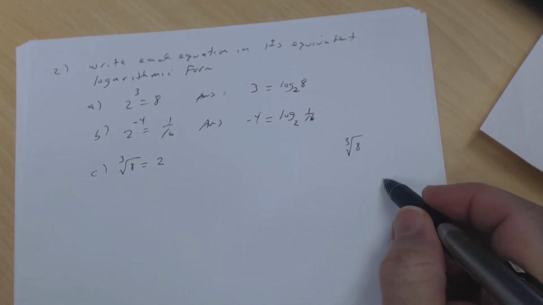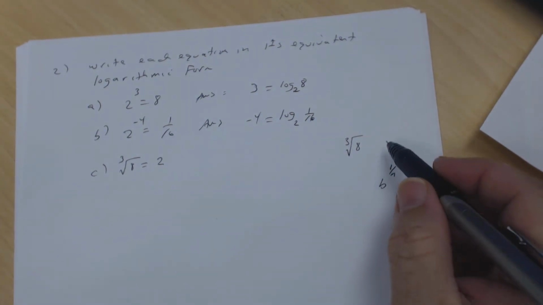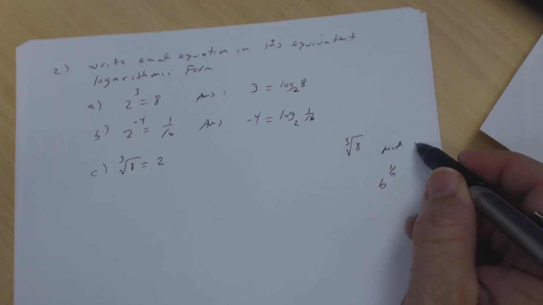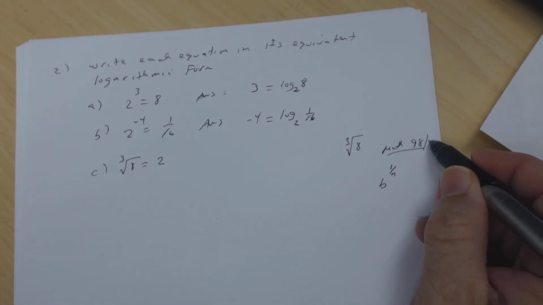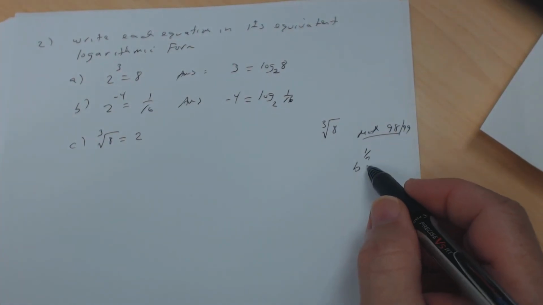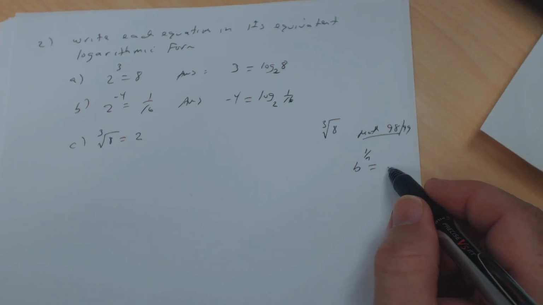Alright, so let's talk about this for a moment. If I have b to the 1 over n, and this is from math 98, 99, you have b to the 1 over n. You can always write this as a radical.